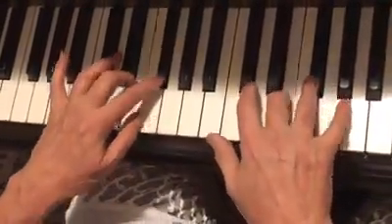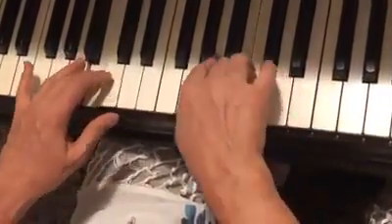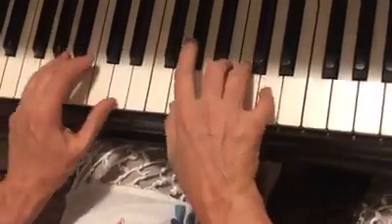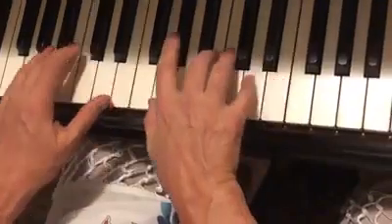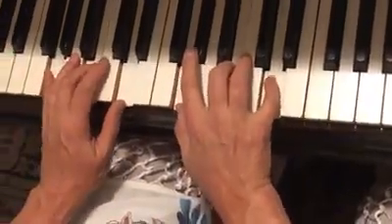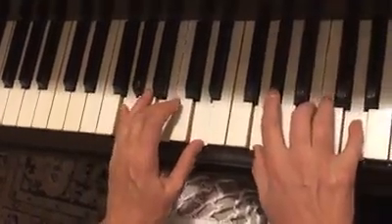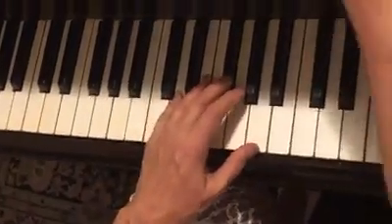F sharp, E, D, C, B, A, G. G chord, C chord, G chord, D7, G chord, 2, 3, 4, and finally D major.